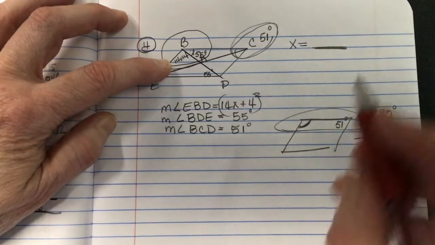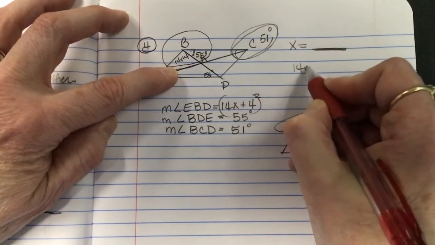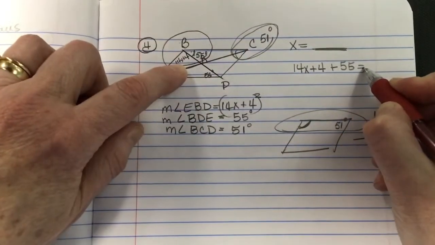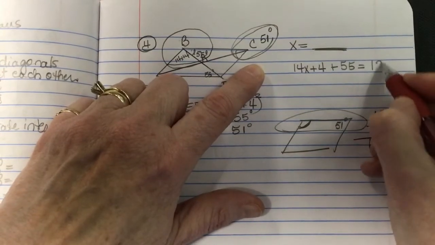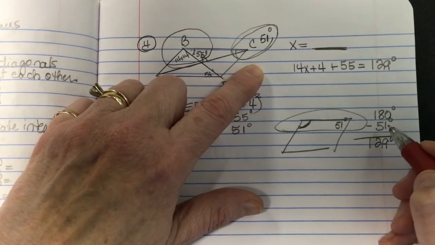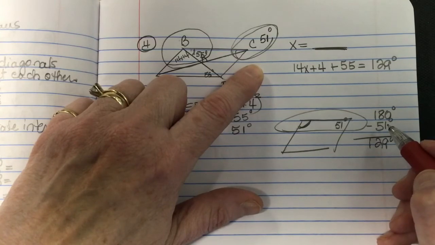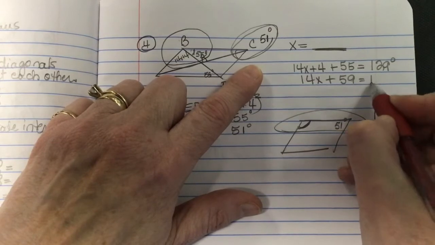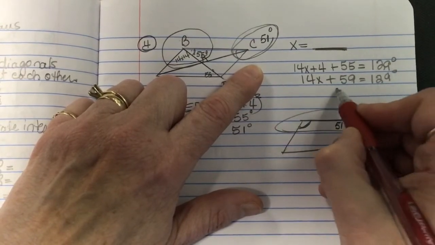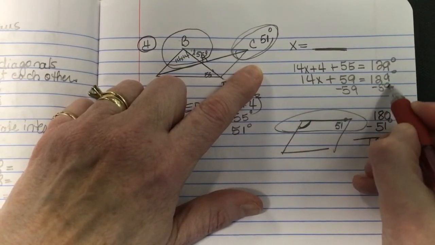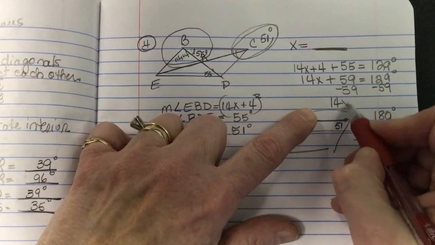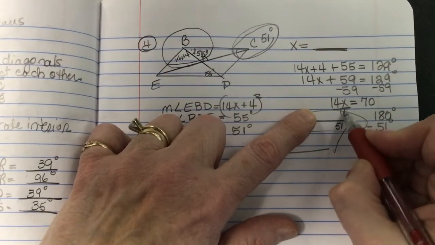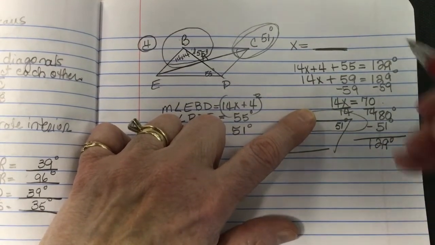So where do we want to write it? How about right here? 14x plus 4 plus 55, all of that one is equal to 129. So I'm going to put my 4 and my 55 together. I'm going to subtract my 59. I get 14x is equal to 70. Divide by 14, and we get x equals 5.